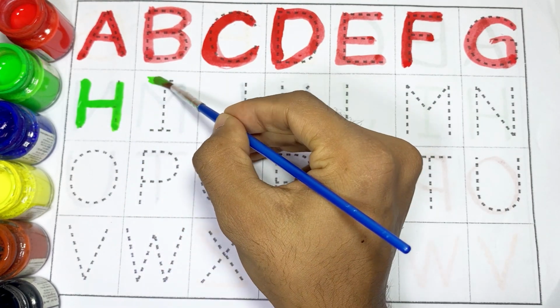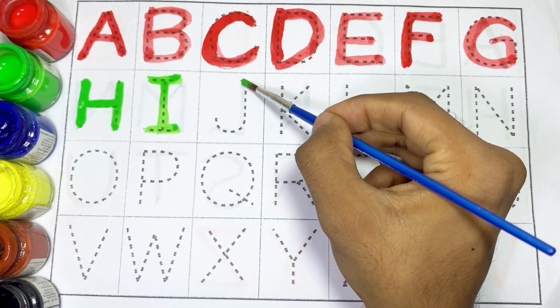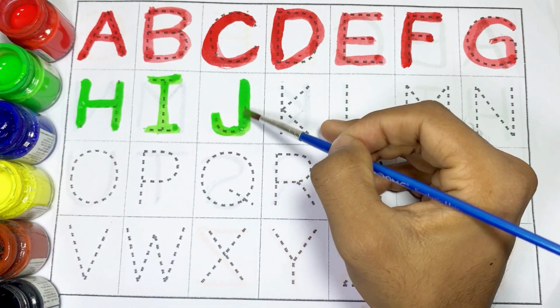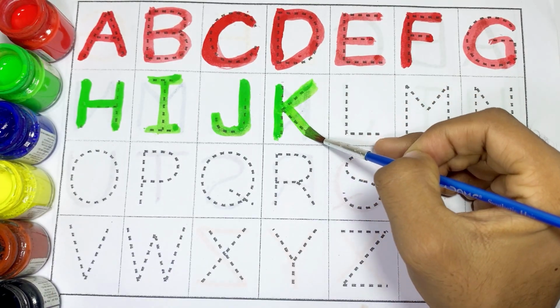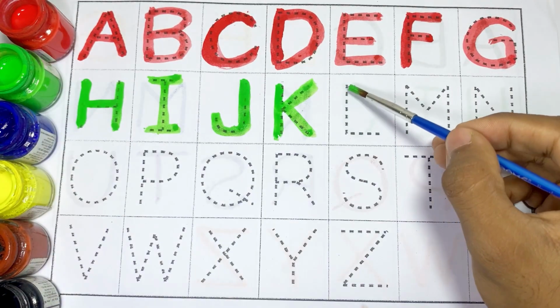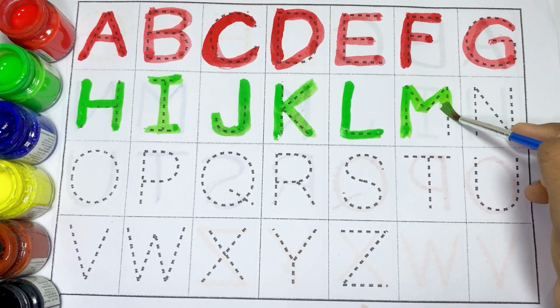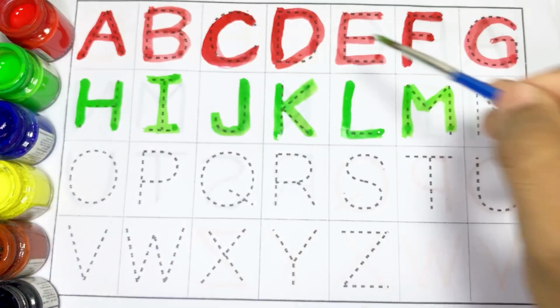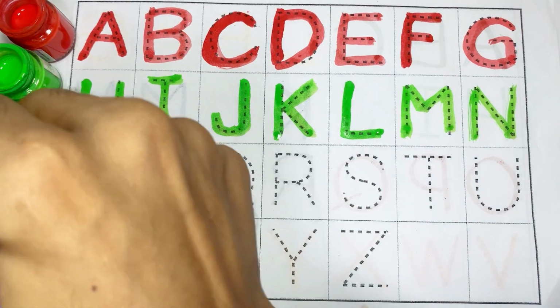Kids, now you draw H and use green color. H for helicopter. I for ice cream. J for joker. K for king. L for lion. M for moon. N for nose.